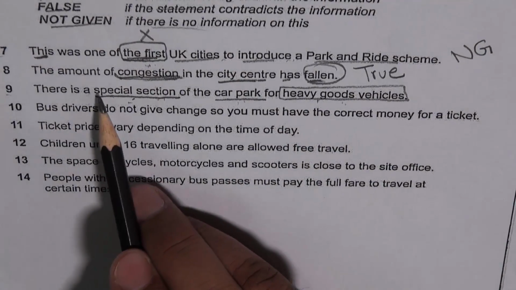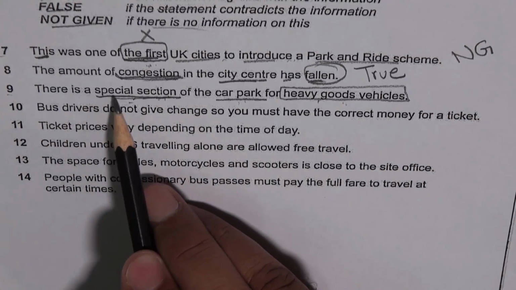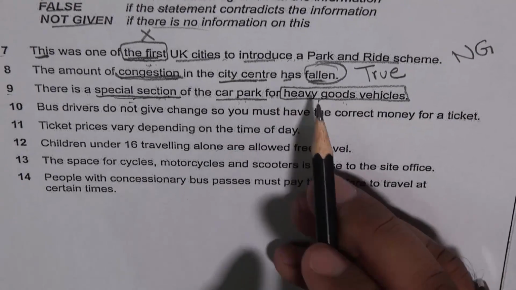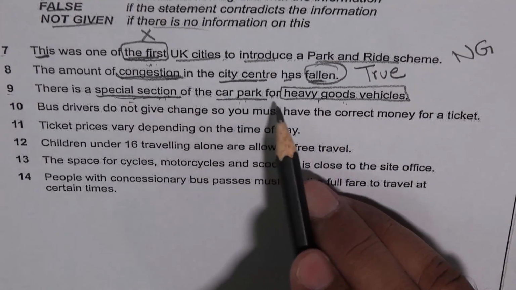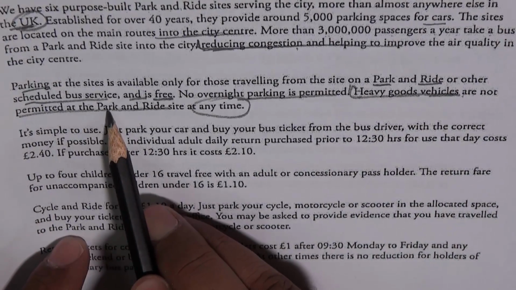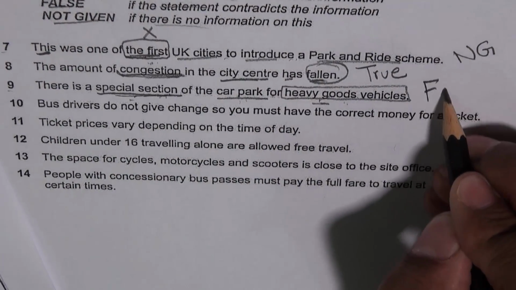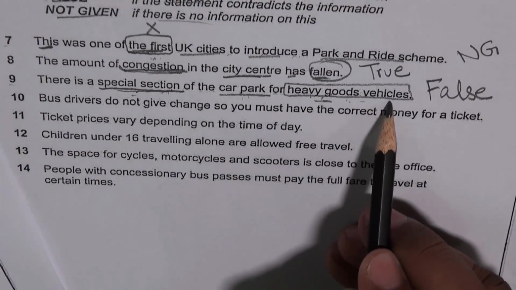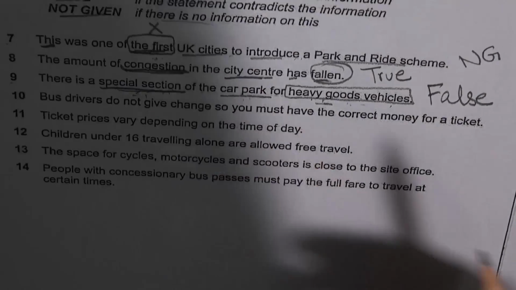What's the question? There is a special section. Why special section? They are not even permitted, right? There is a special section of the car park for heavy goods vehicles. Now they are saying actually there is a special section, but they are saying this thing here, and there they're saying heavy goods vehicles are not permitted at the park and ride site at any time. So this is going to be false. You might be thinking it's not given. They have told about heavy goods vehicles and their parking and all that. Okay, so they are not allowed in the car park.